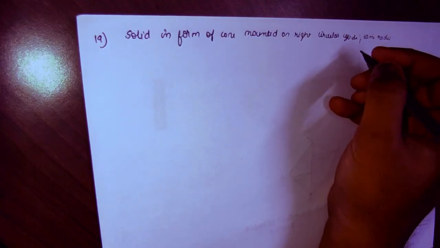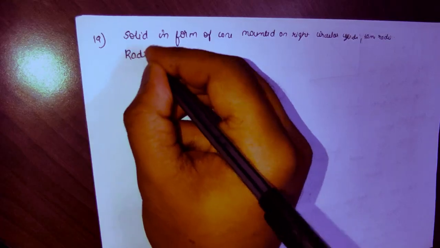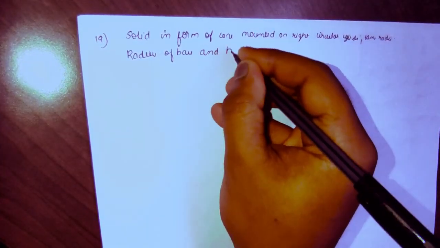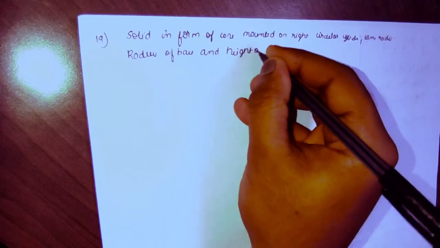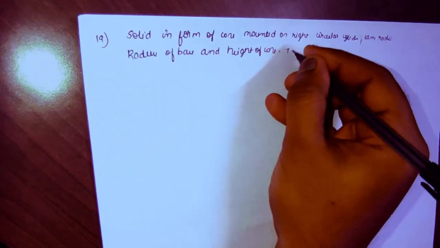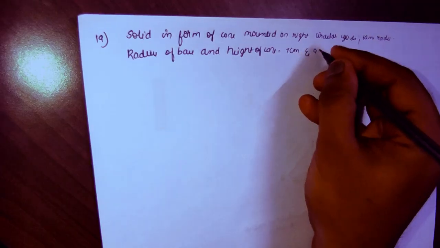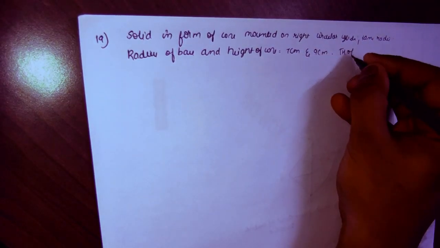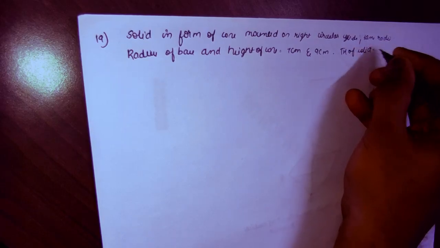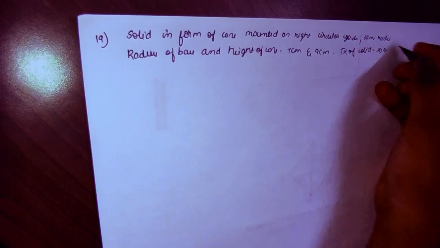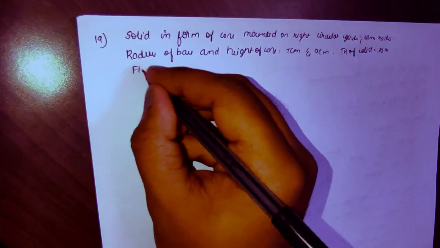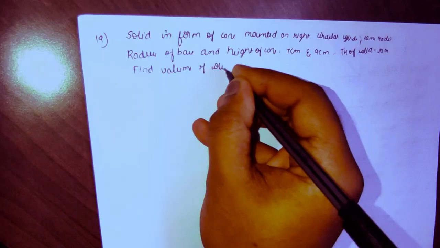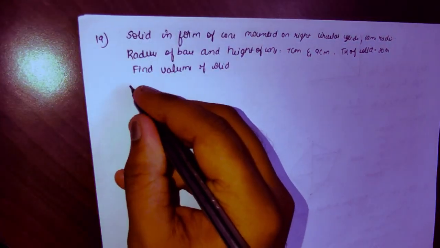Radius of the base and height of the cone is 7 cm and 9 cm. Total height of the solid is equal to 30 cm. You have to find the volume of the solid. We will draw a rough sketch.